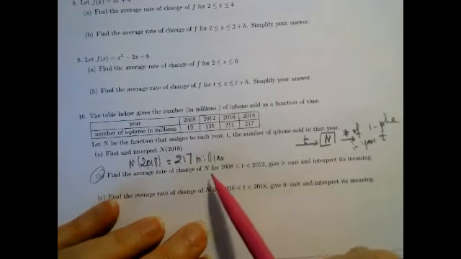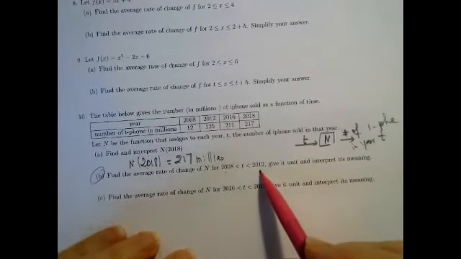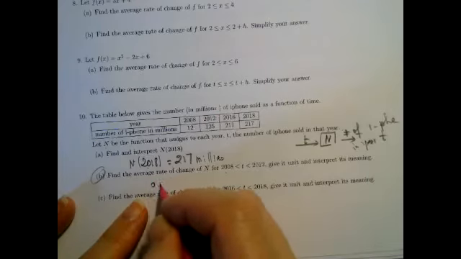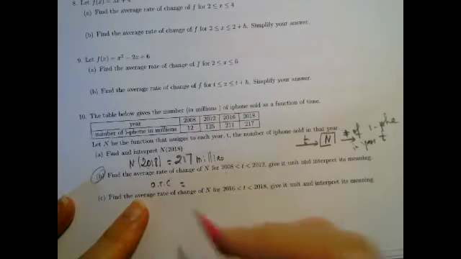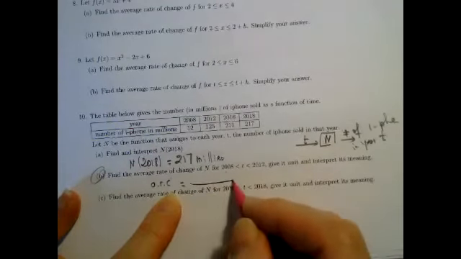Find the average rate of change between 2008 and 2012. So now I'm telling you the number of iPhones is increasing. Of course, it's increasing. How fast was it increasing between 2008 and 2012? I'll pick up a paper so I can write clearer.